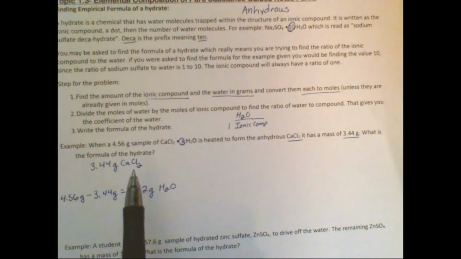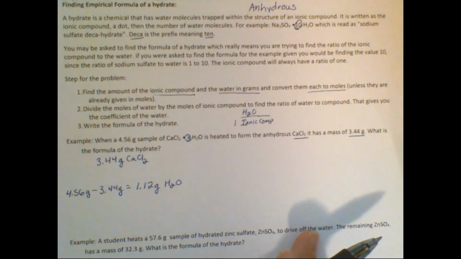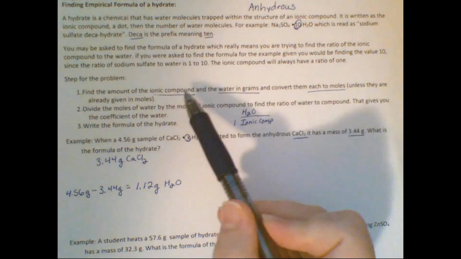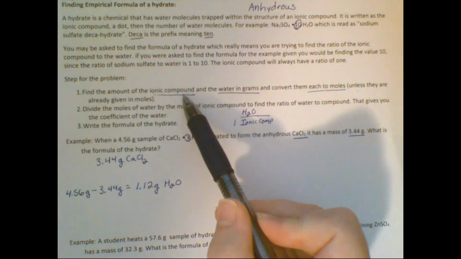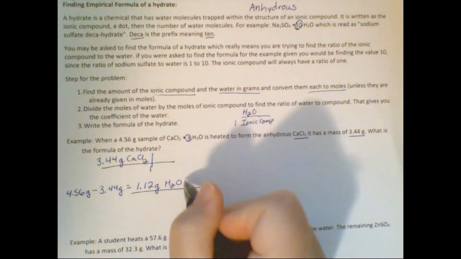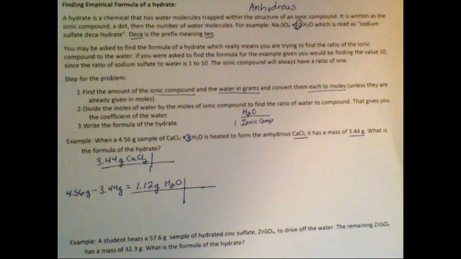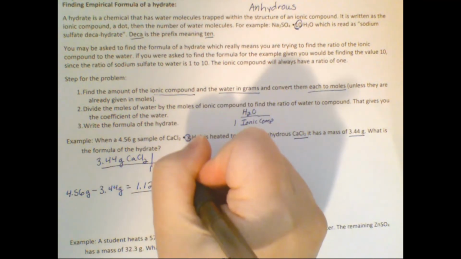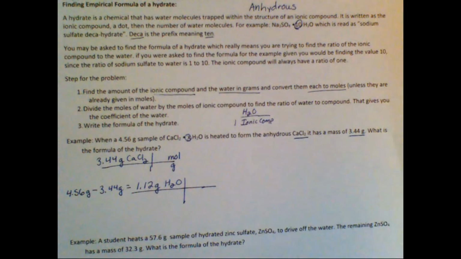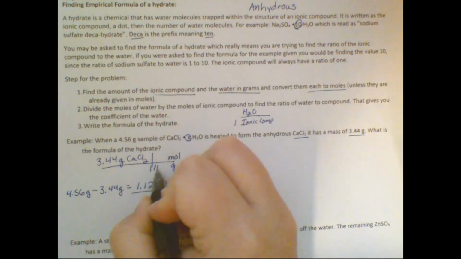Mass to moles. So our calcium chloride has a mass of, let's see, calcium is 40.08, chlorine is 35.45. We've got two of those. So that is a mass of 110.8 grams per mole. And if I divide 0.44 by 110.8 it gives us 0.03, three sig figs, so 309. So we're going to round that to 310.